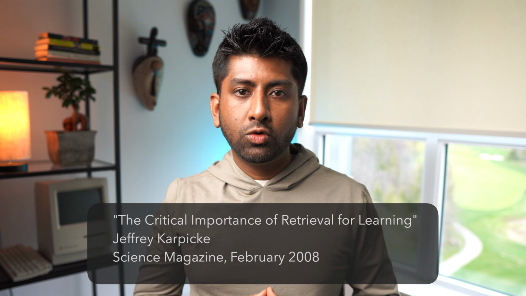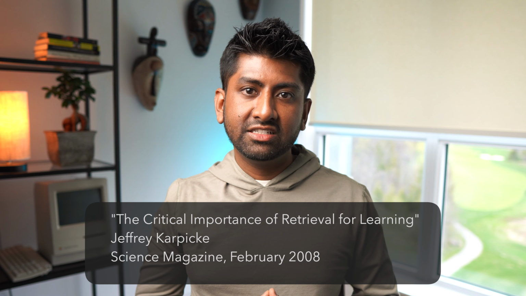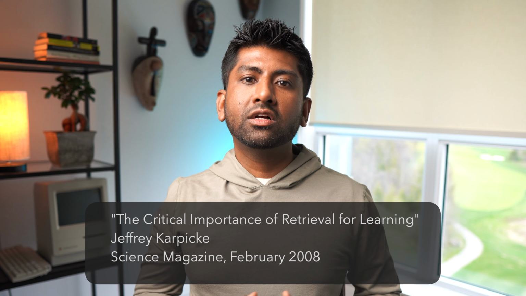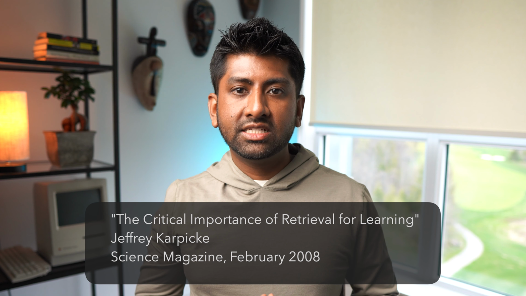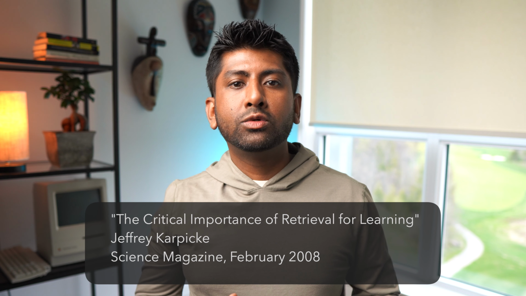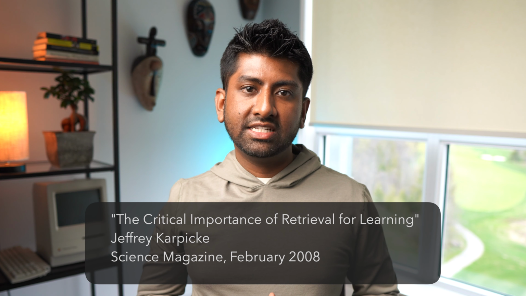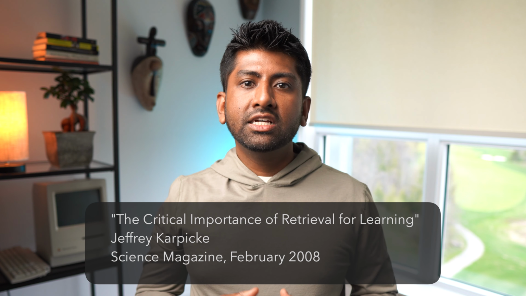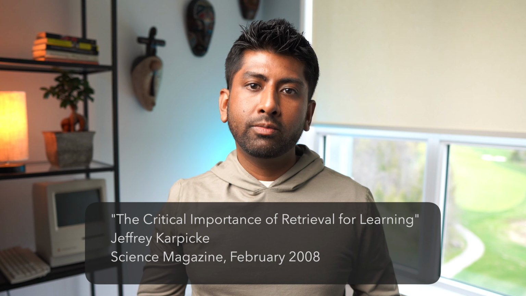One of the most quoted scientific studies that supports the effectiveness of active recall is titled The Critical Importance of Retrieval for Learning, and this study was conducted by Jeffrey Karpicke. The results were published in Science magazine in February 2008. To summarize the results, students who used active recall were able to remember about 80% of new terms compared to 34% for the control group who passively studied by rereading their notes. The researchers concluded that the process of repeated testing or active recall, rather than repeated reading or passive methods, was a decisive factor for promoting correct recall from the student's long-term memory.